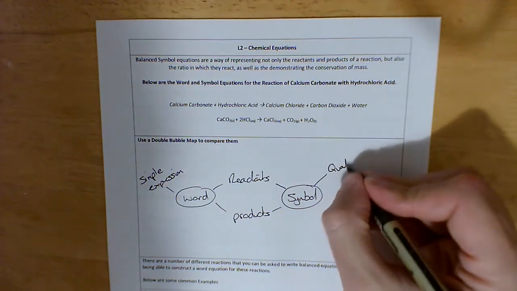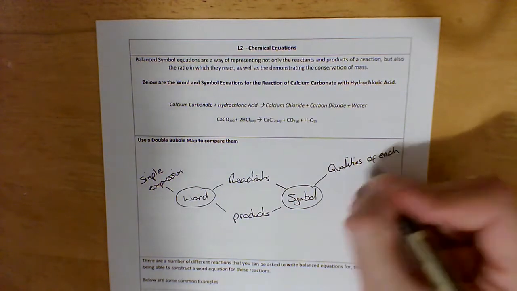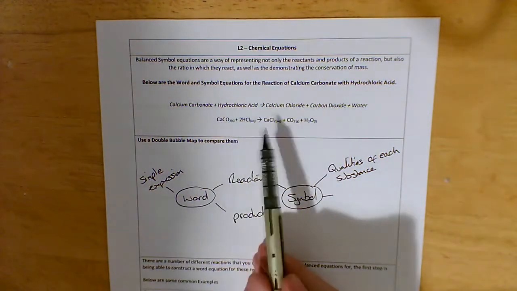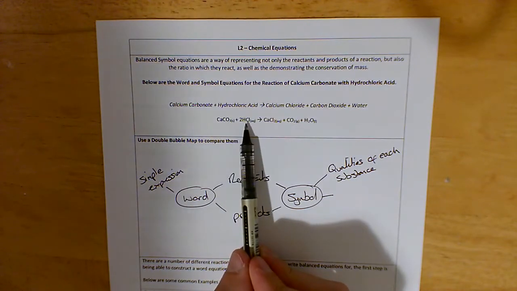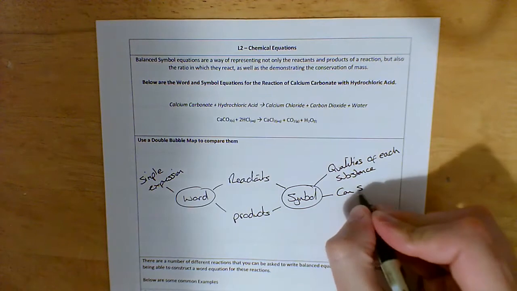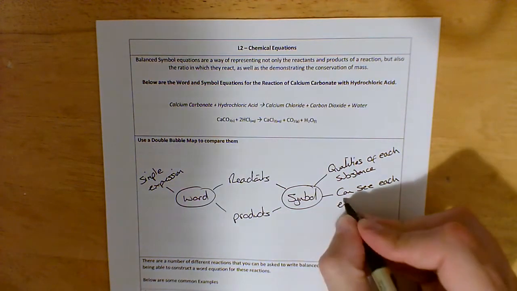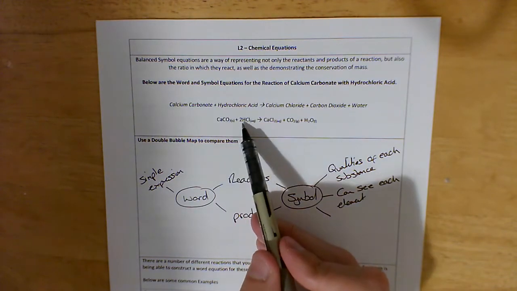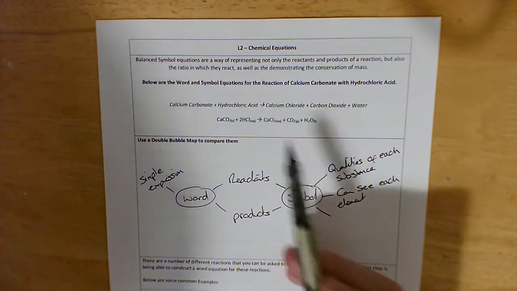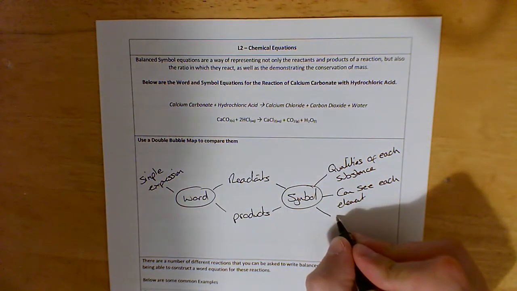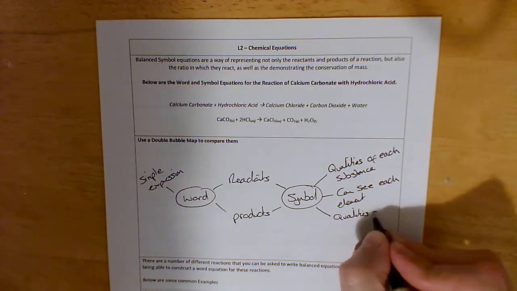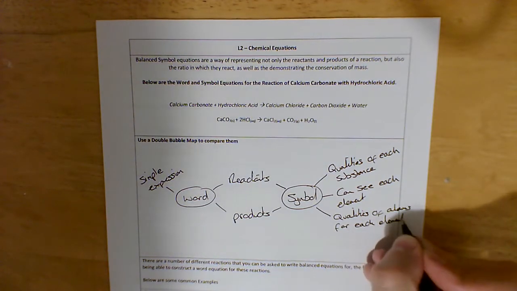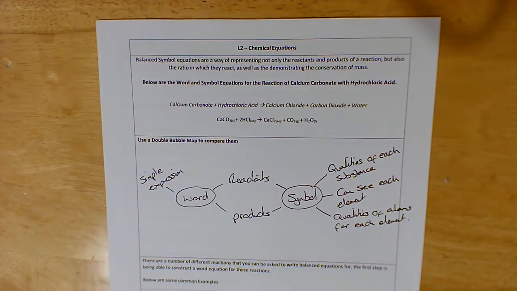So we have the quantities of each substance. In the simple equation we can very clearly see every element present: calcium, carbon, oxygen, hydrogen, chlorine. So we can see each element. We can see how many of each element. So there's one calcium here, one carbon, 3 oxygens. We've got 2 lots of 1 hydrogen and 1 chlorine. So you can see the total number of everything. So we can see the quantities of atoms for each element. And that is both in the individual substances but also overall.